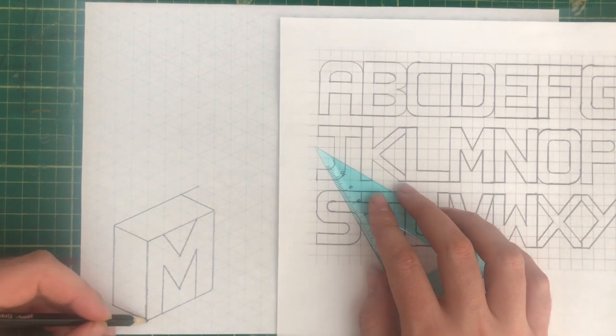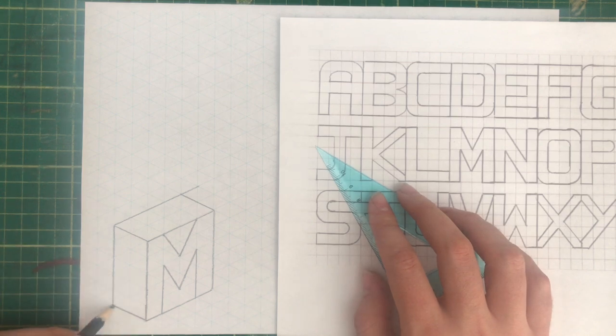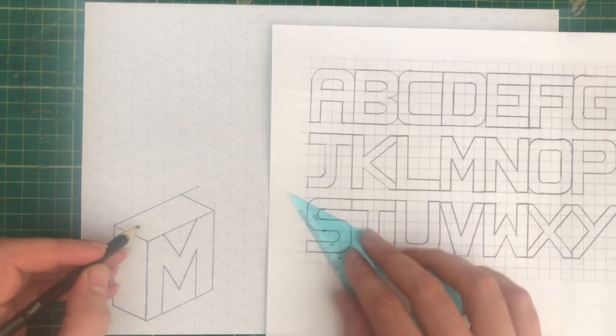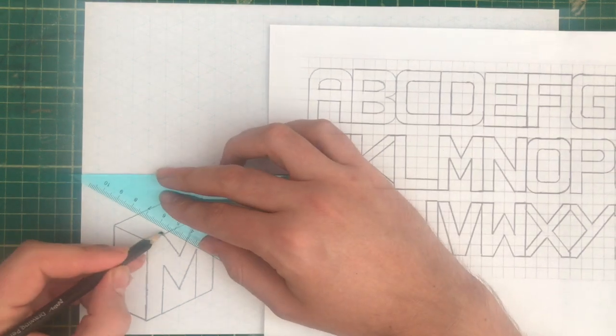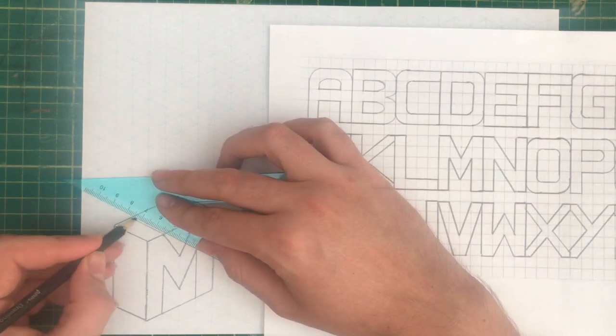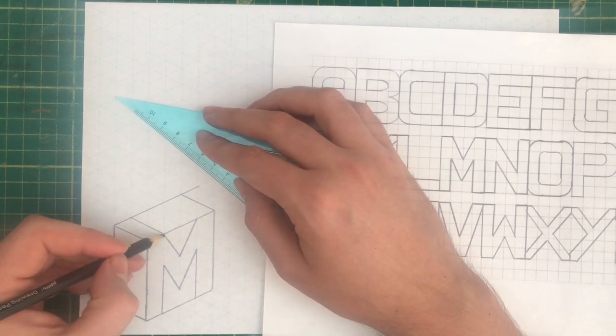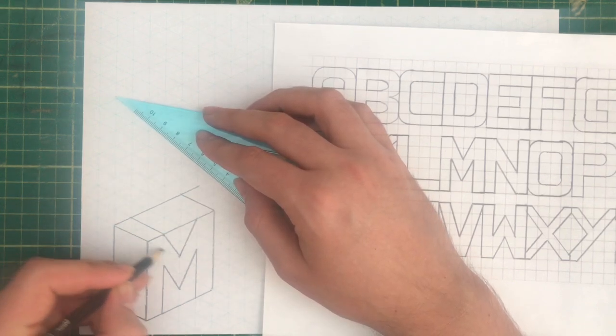So every time the line changes direction, so the bottom of the M, that's already going up there, and the top of the M, that's already going up. As I go across to that part of the M, I need to draw a line following the lines on the isometric paper on the grid going back. That's that part of the M. I'm going to go down to here, but that goes behind the M. We're not going to see that.